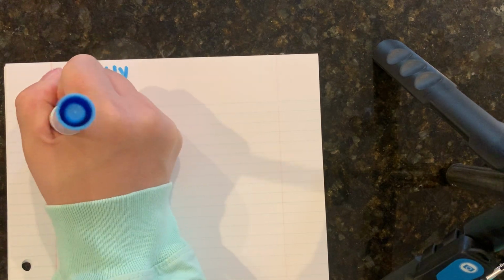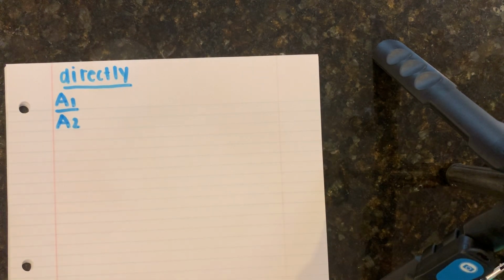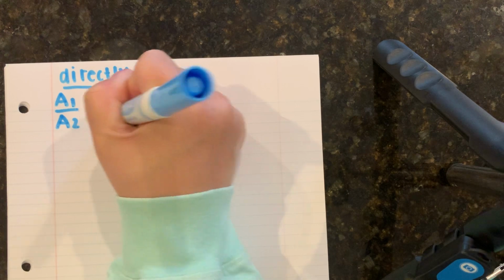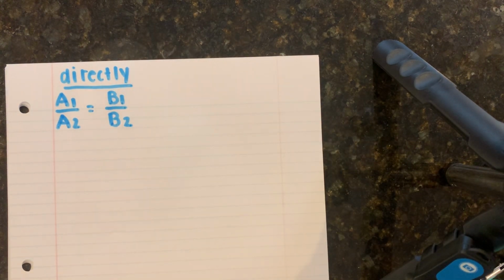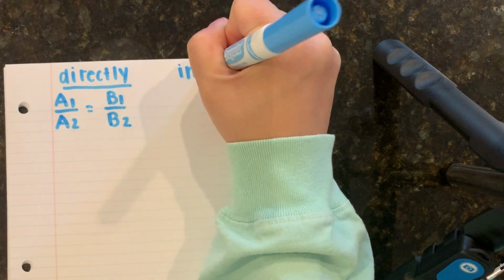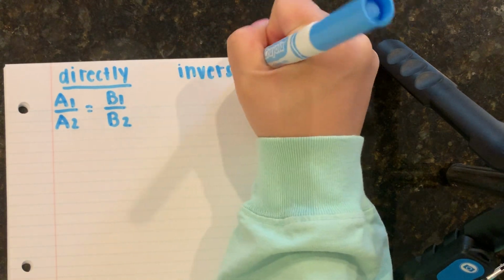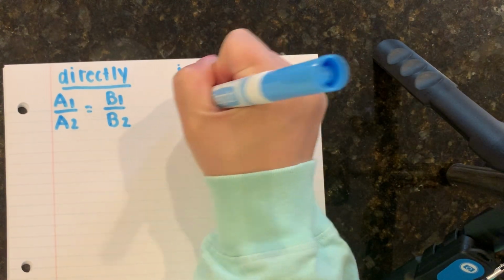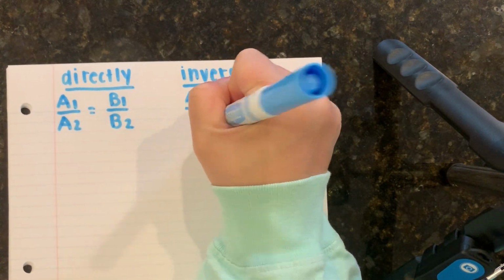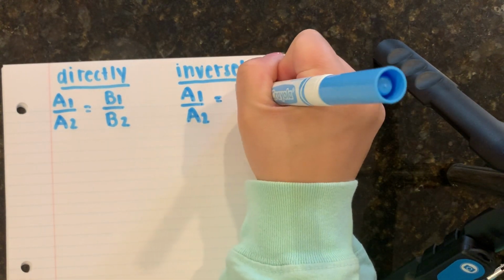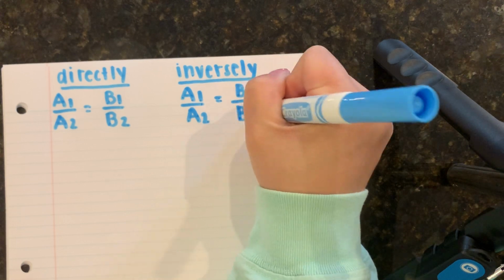It will be A1 over A2. Remember that your letters all stay on one side. So it would be A1 over A2 would be equal to B1 over B2. So this would be directly. Now if it says inversely or indirectly, it's just going to flip the second fraction. So this would be A1 over A2 stays the same. But instead of B1 over B2, it will be B2 over B1.